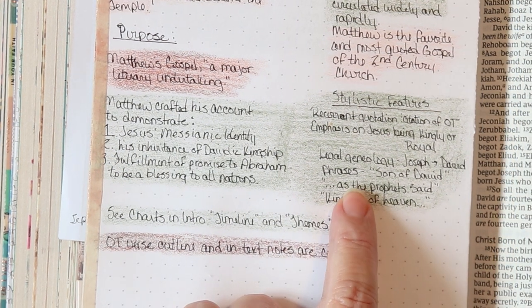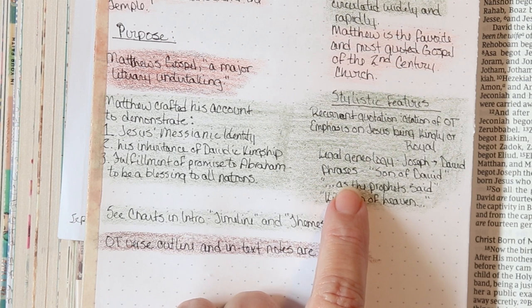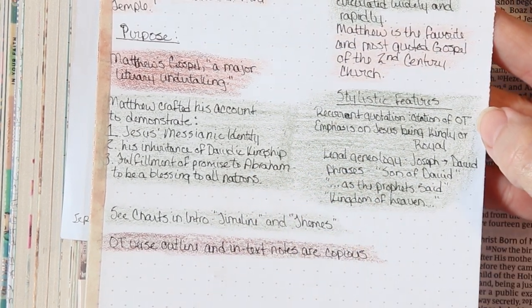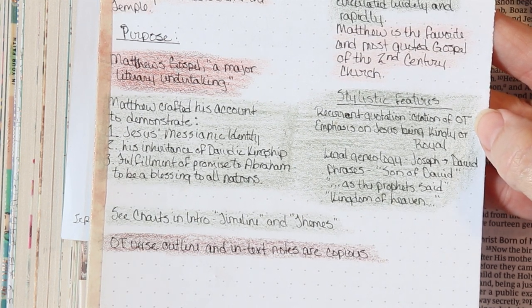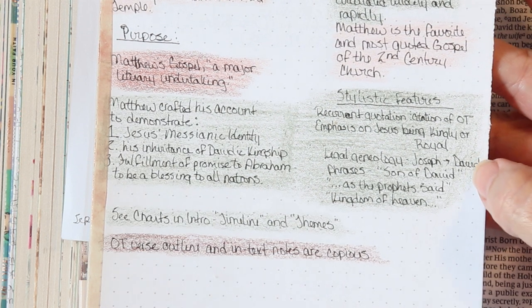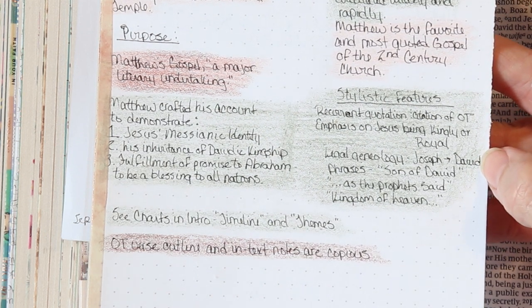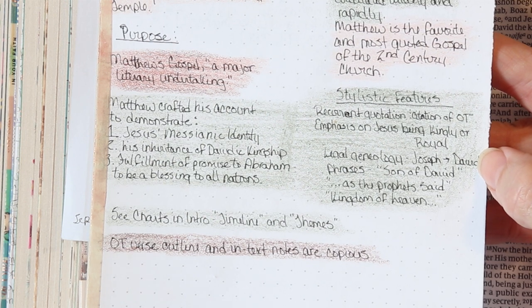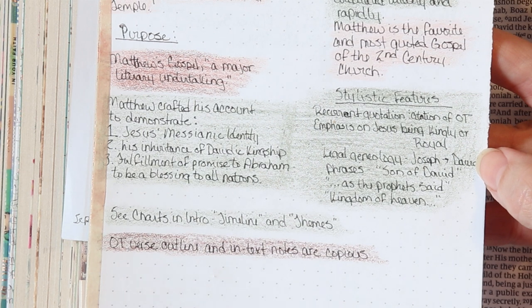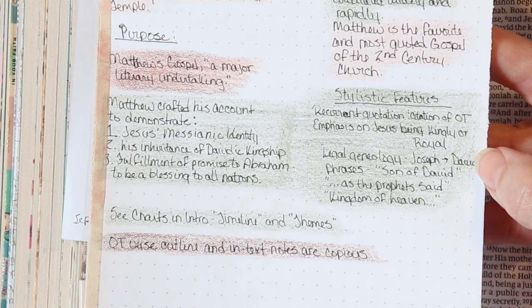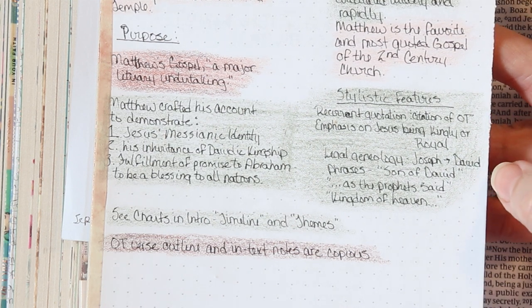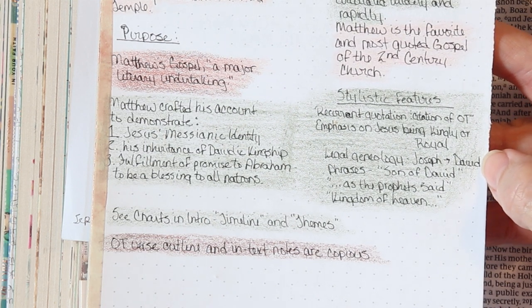And then over here in stylistic features, we have kind of more of the same type of information. Recurrent quotation and citation of the Old Testament. Emphasis on Jesus being kingly or royal. It has Jesus' legal genealogy. In the book of Luke, it's Mary's genealogy, which is actually his blood genealogy. But in Matthew, you have his legal genealogy going from Joseph to David and showing that lineage to David.